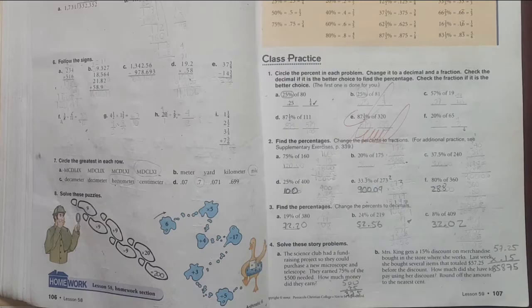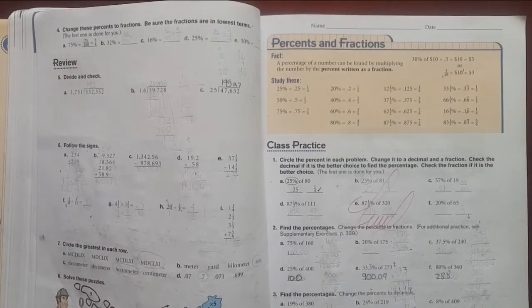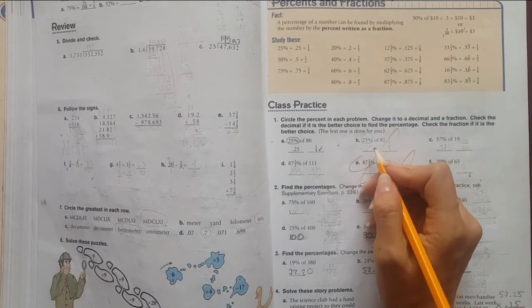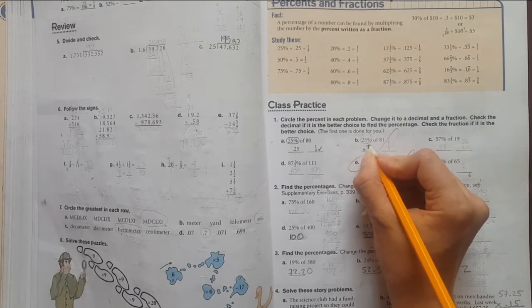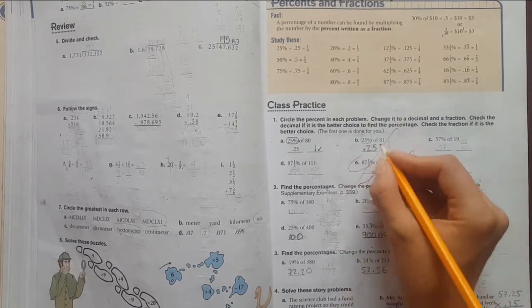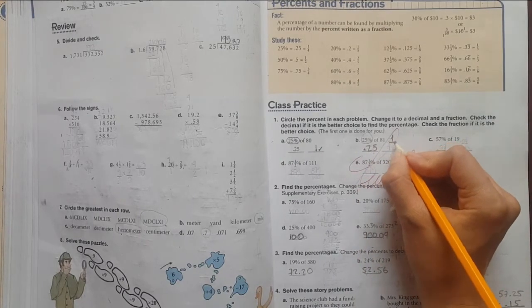Right? So now let's move on to page number 107. Here it says percents and fractions. So what do we have to do here? Listen up. Change this percent to a decimal. It is 0.25. Yes? And 0.25 is 1 over 4.